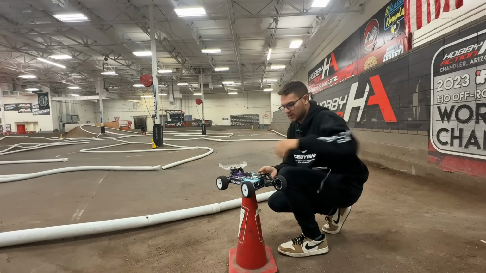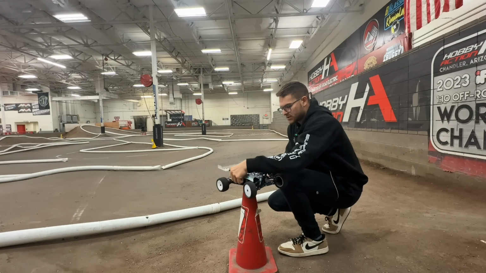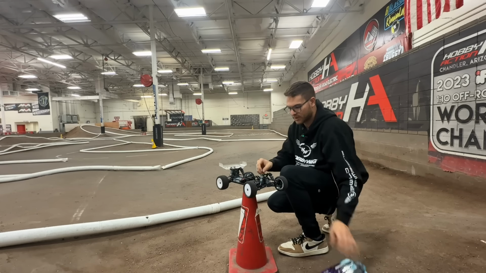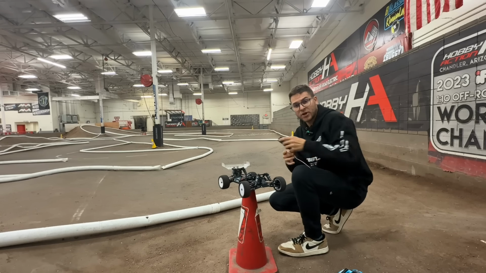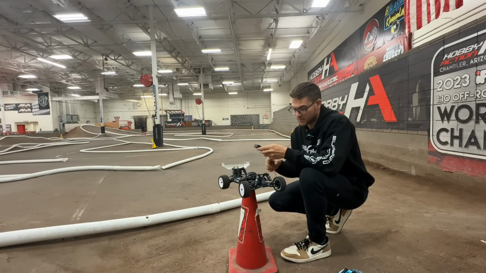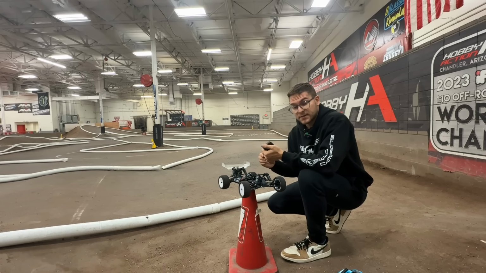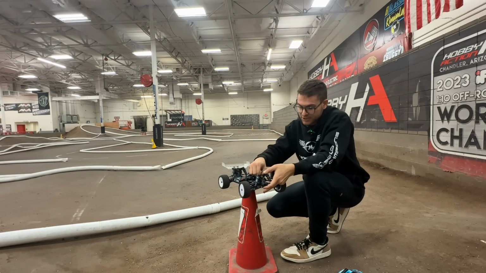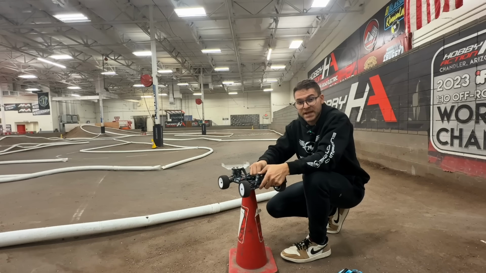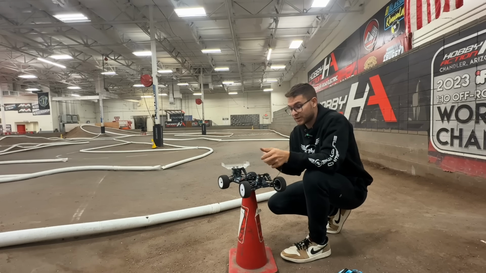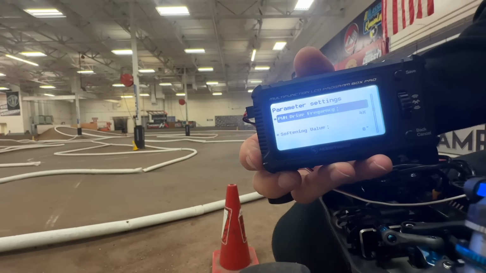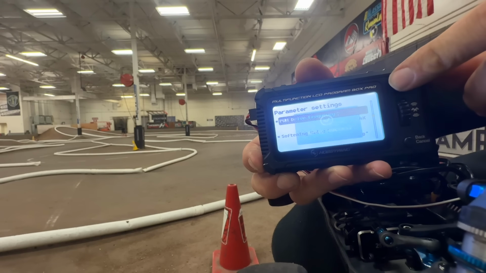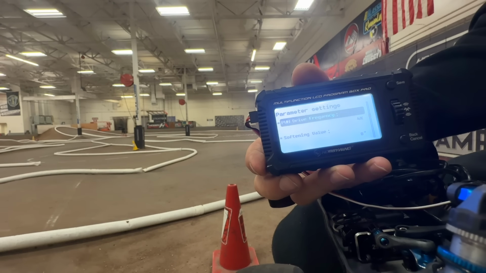All right. So the speed control was already set to 10 frequency. I'm going to go ahead and change it. I'm going to go to 4, which, the basic 101 of RC frequency changing would say, from 10 to 4 would be really, really aggressive. But we're going to see what it does on the track, and I'll show you guys. You'll see for yourself. Four frequency it is.